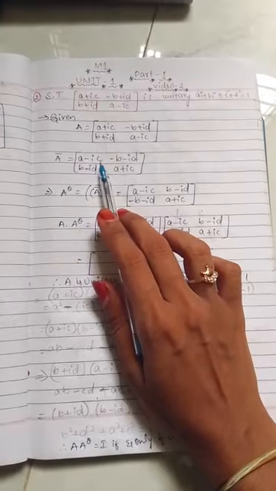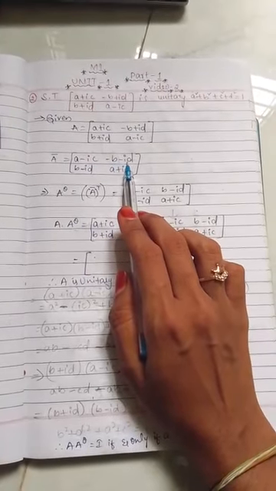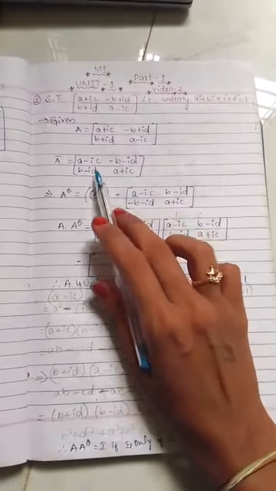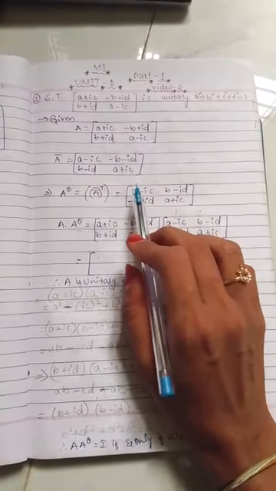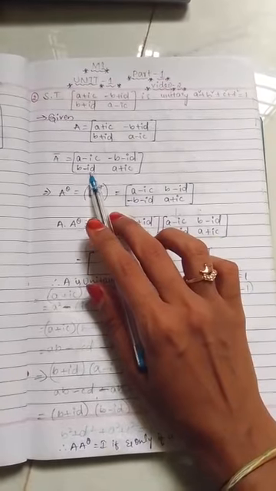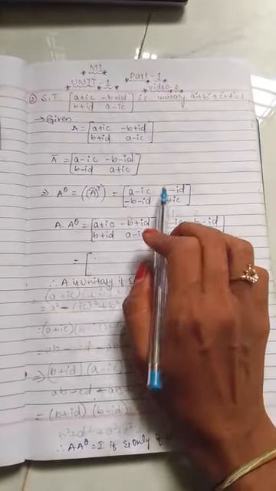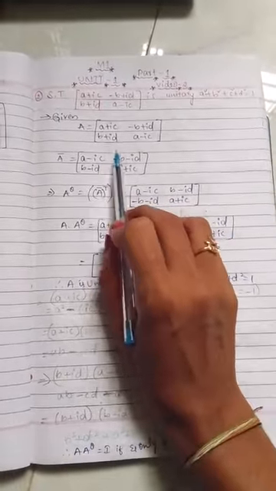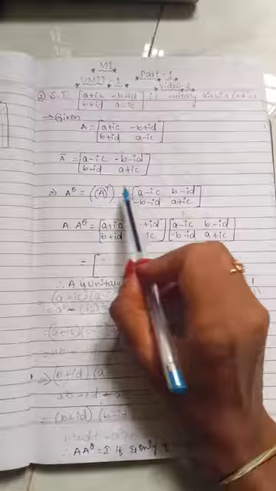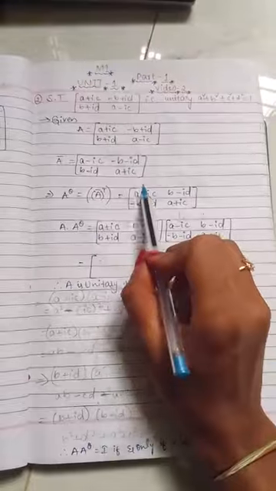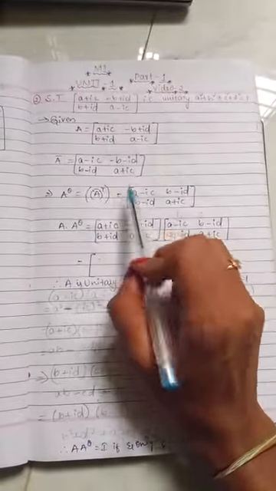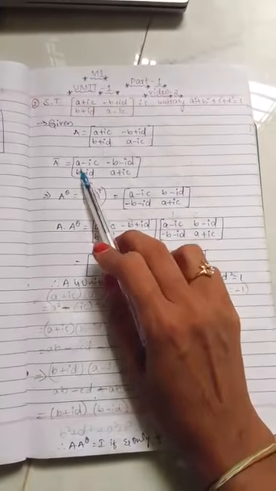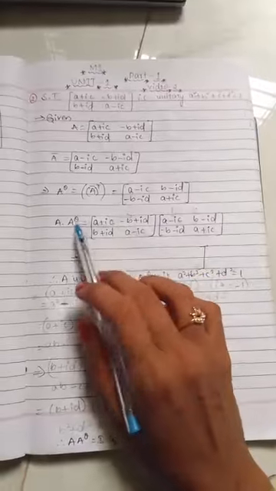So we get A minus iC, minus B minus iD will be like this: A minus iC here, B minus iD here, A plus iC here. Means the rows will become columns. Got it? First row will be first column, second row will be second column. This is the transpose of this A inverse.